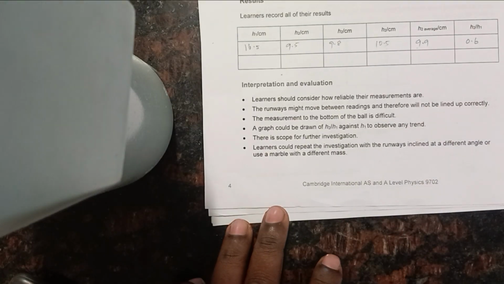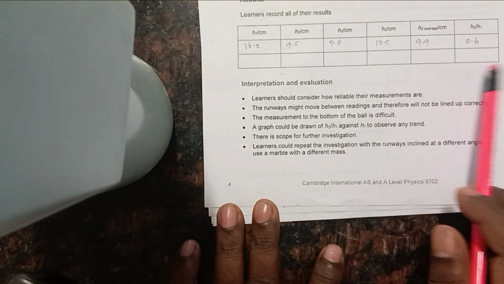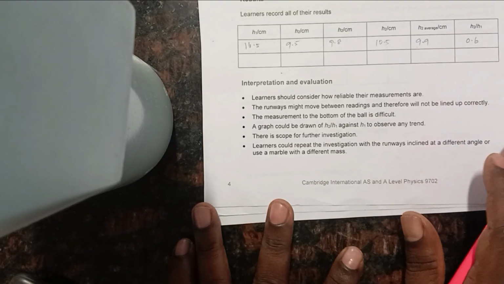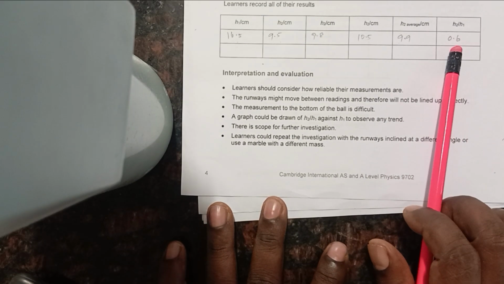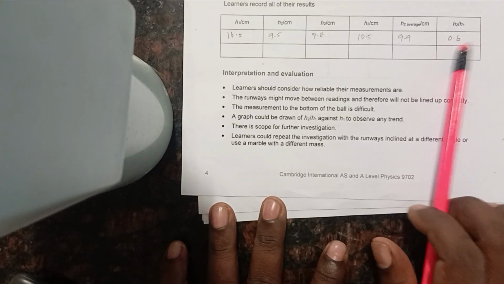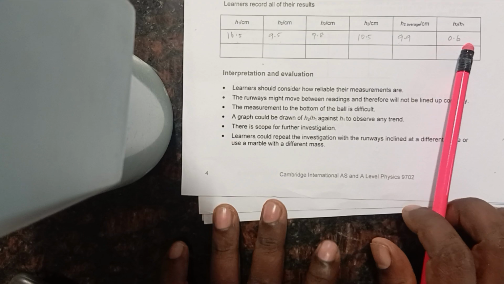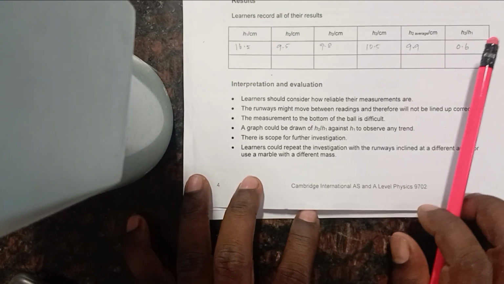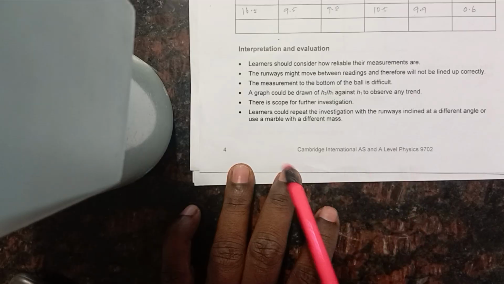So after that, interpretation and evaluations. That means this much is lost: 0.6 times the gravitational potential energy is lost. So this is the loss of potential energy, the loss of gravitational potential energy. I hope you understand something. So after that, interpretation and evaluations.